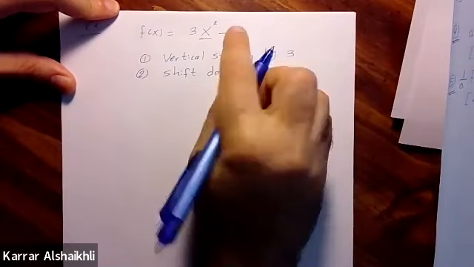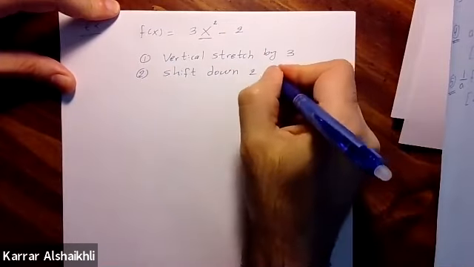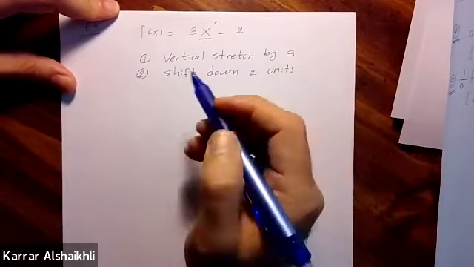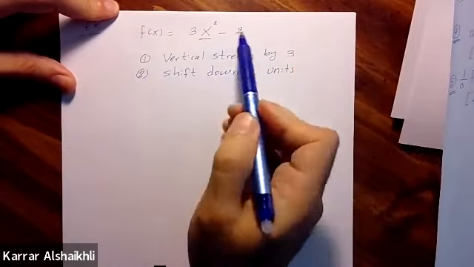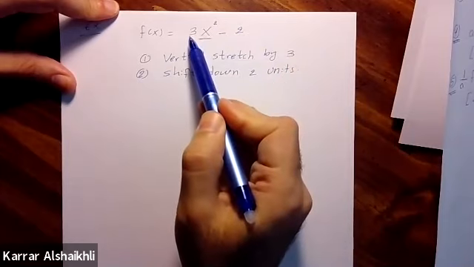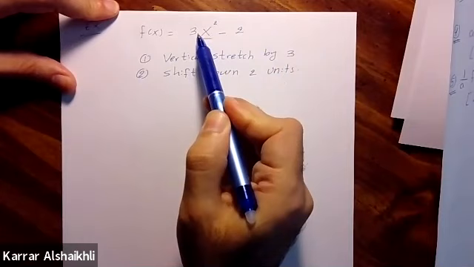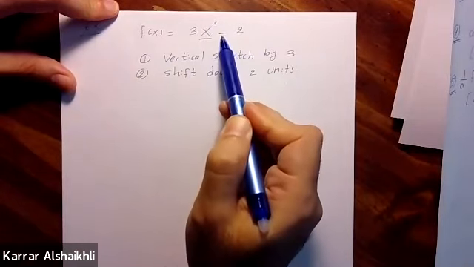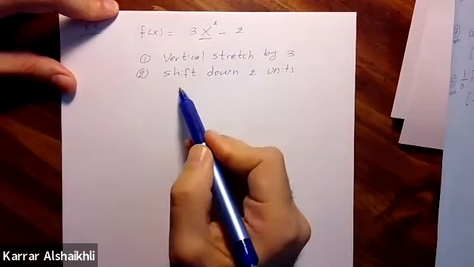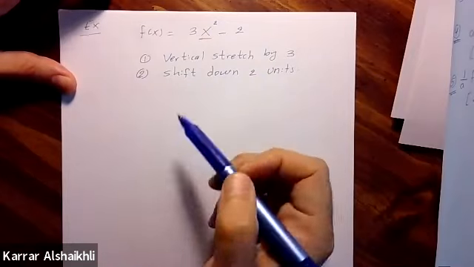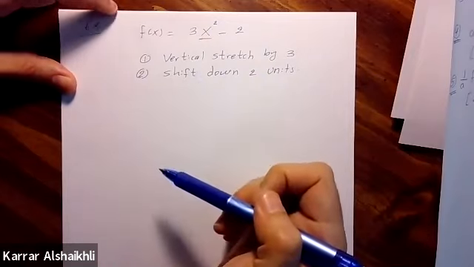How many units? 2 units. You see, with this example, we get 2 techniques at the same time. Vertical stretch by 3, because there is a number multiplied by the parent function, and minus 2 is going to be shift down 2 units. That means 2 techniques at the same time.